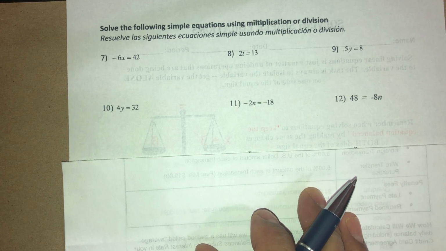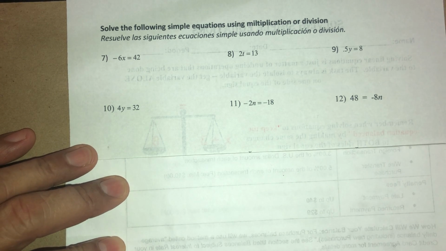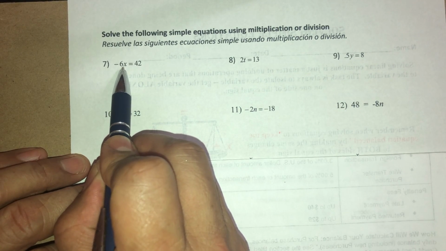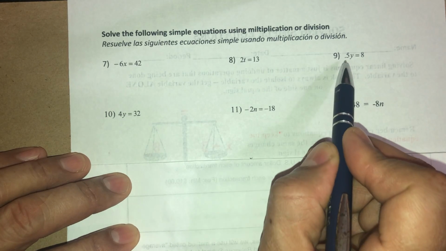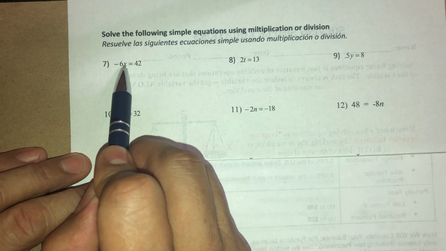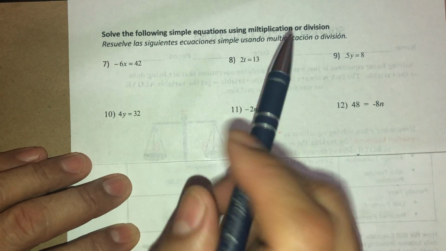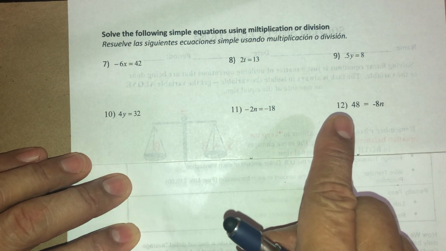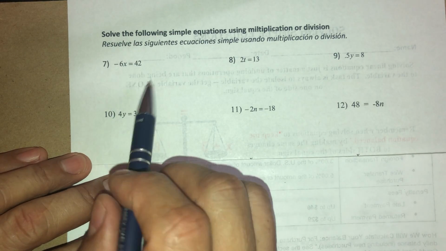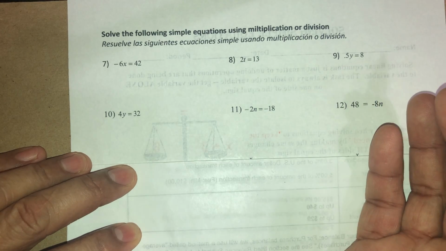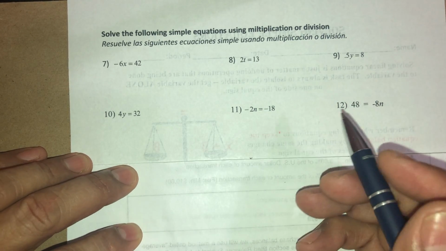Vamos a hacer ahora ecuaciones donde vamos a usar multiplicación y división. Guys, a hint: if the number is next to the variable, that means multiplication. The number and the variable are together, they're married. Todo número que esté junto a la variable pegado, yo siempre les he dicho que están casados. Por lo tanto, eso quiere decir multiplicación. ¿Y la multiplicación es eliminada haciendo qué? División. Y si fuese división, ¿qué hiciéramos? Multiplicación.